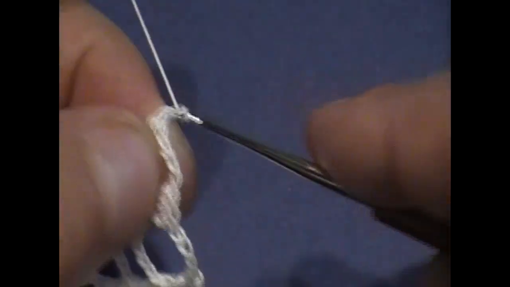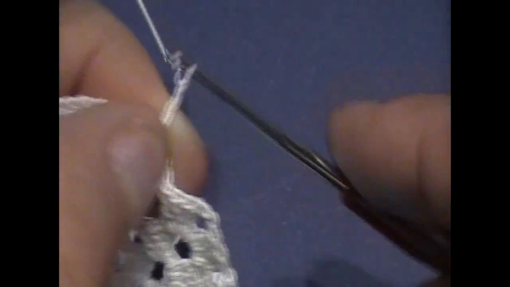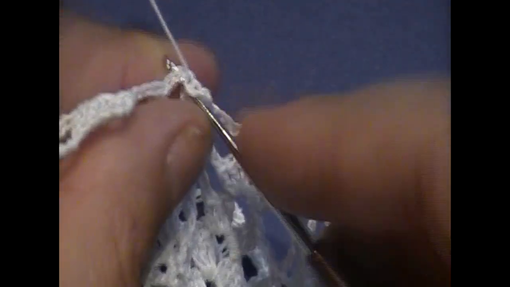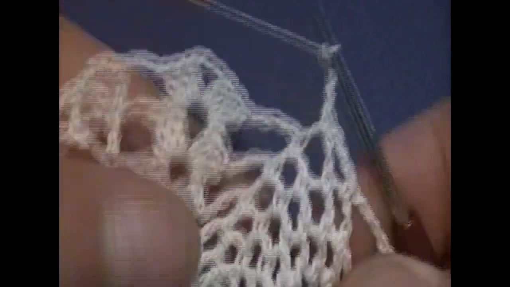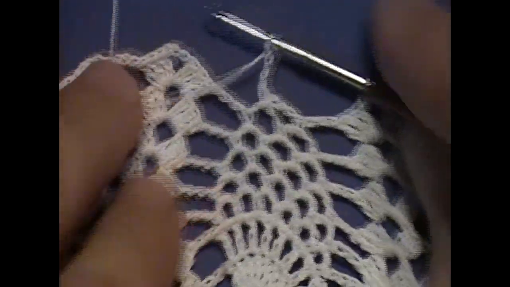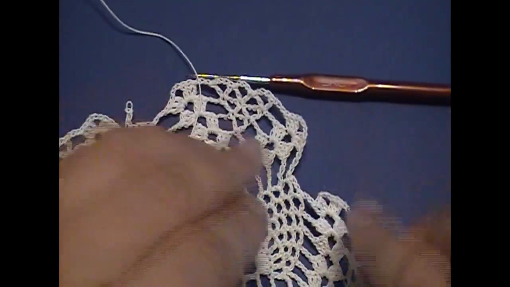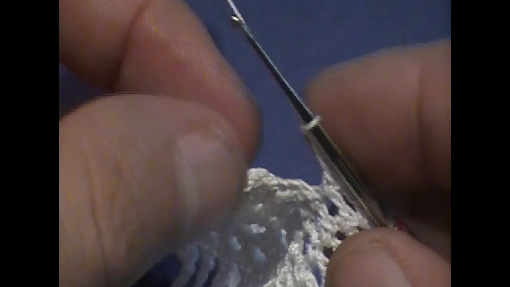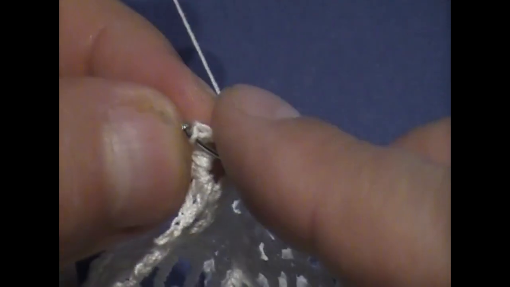Chain 3, single crochet into the first chain 3 loop of our pineapple, chain 3, and single crochet into the next, chain 3, and so on around. To end the round, slip stitch into the third chain.